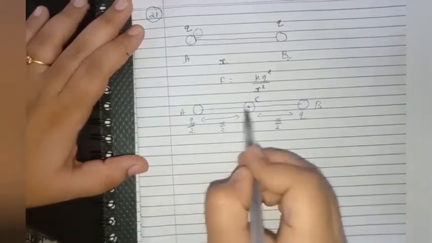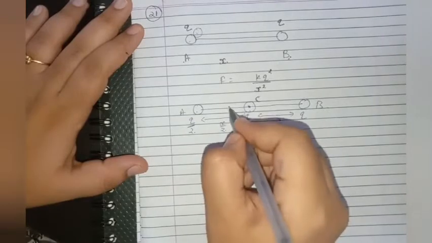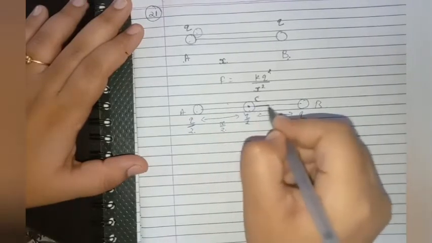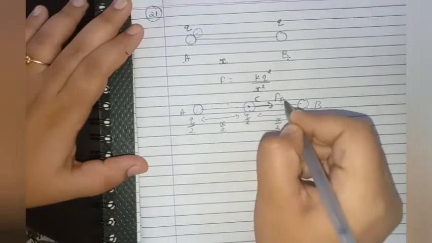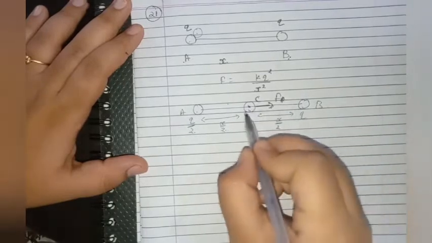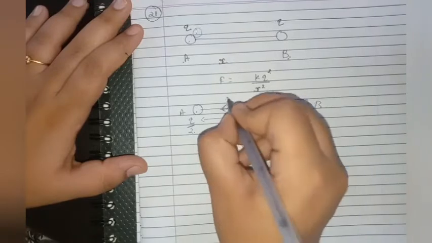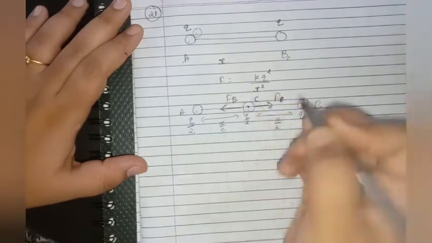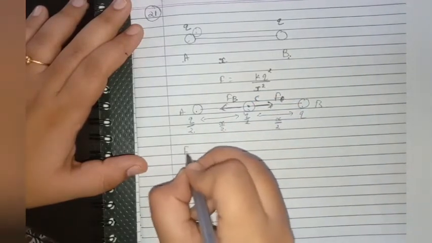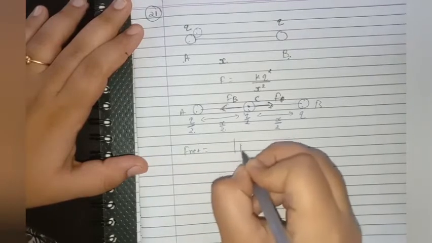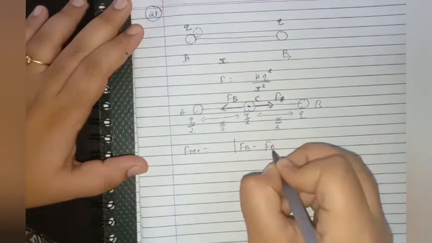Between A and C, the force will be repulsive, so the direction of force due to A will be this. Between B and C, there will also be a repulsive force, so the direction of force due to B will be in this direction. So the net force will be the magnitude of FB minus FA.